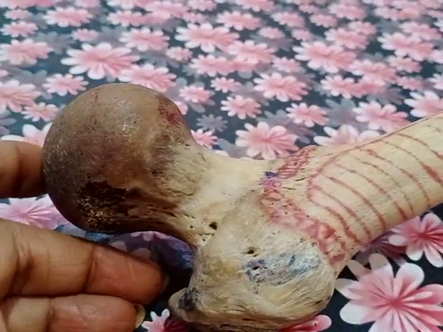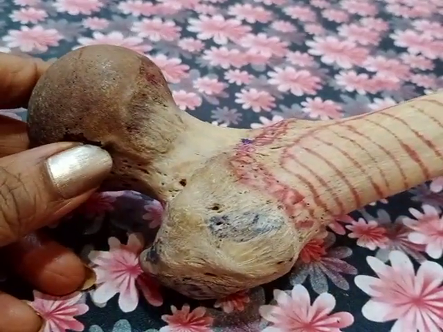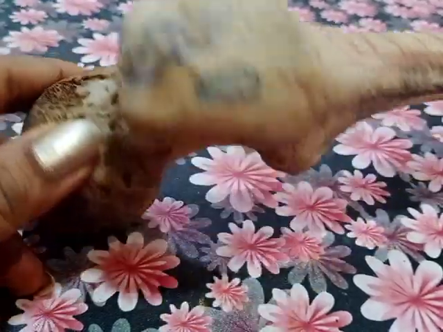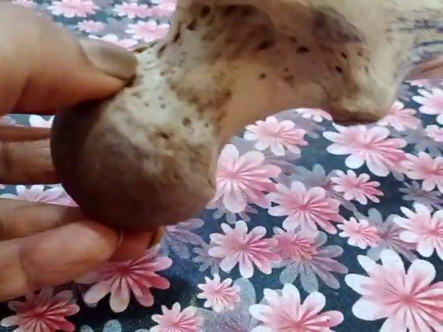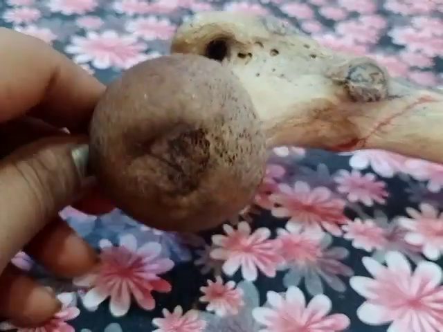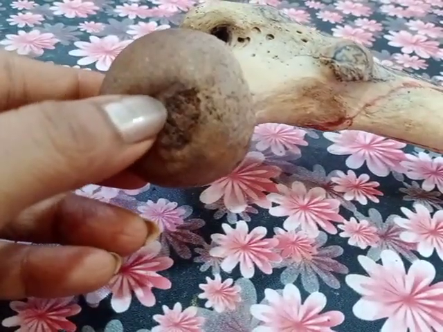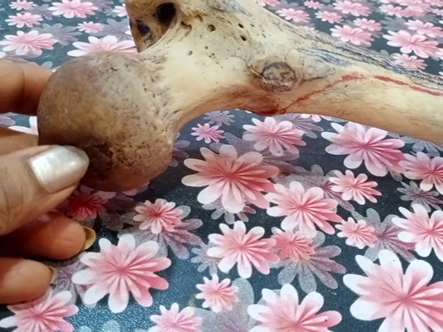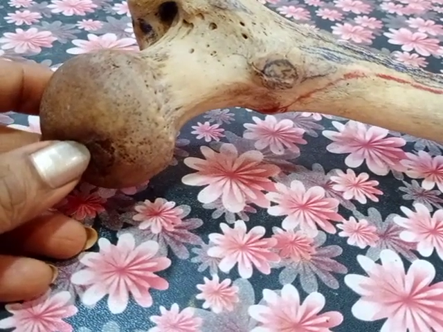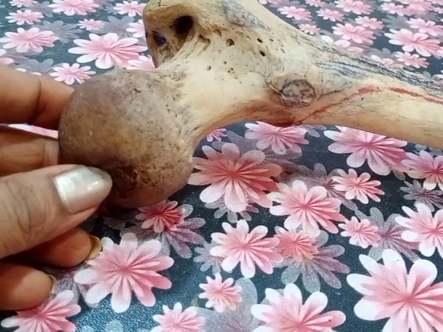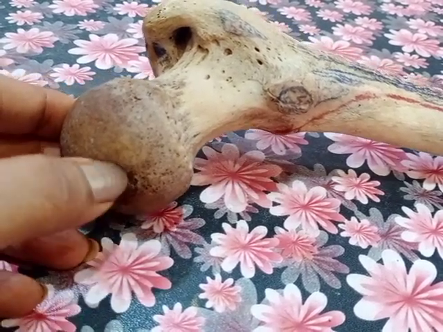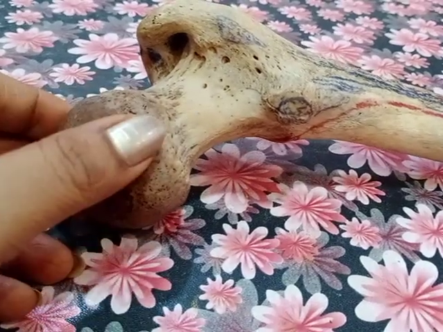Now let us come to the attachments. Let us start the discussion about the attachments. Surrounding the neck we will have the capsular ligament of the hip joint. So surrounding the head we will have the capsule of the hip joint. Here we have a ligament which is called the ligament of the femur, through which the branches of the obturator vessels will come and supply the head of the femur.